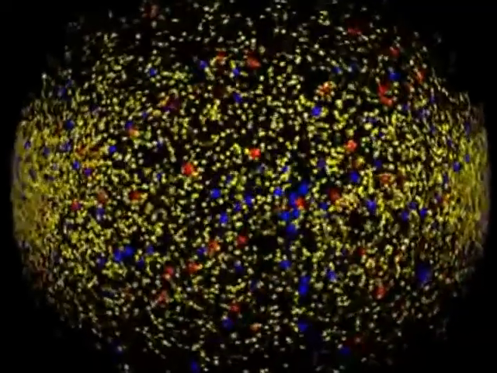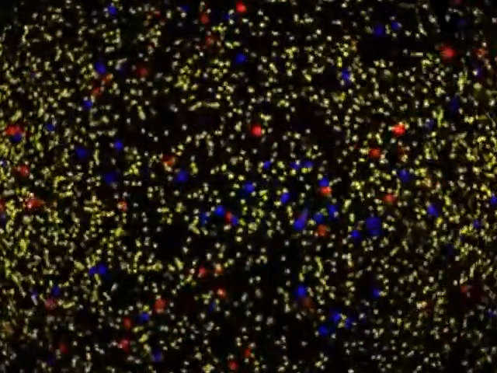And for instance, initial state effects, which have to do with the initial distribution of the colliding particles inside the lead nucleus as opposed to a proton. And to check this type of effects, proton-lead is an indispensable control experiment. And that is why we are very excited about this run, which is just about to start. And we have already had an appetizer in September, in the night between the 12th and the 13th of September.